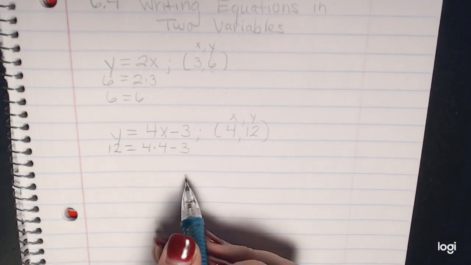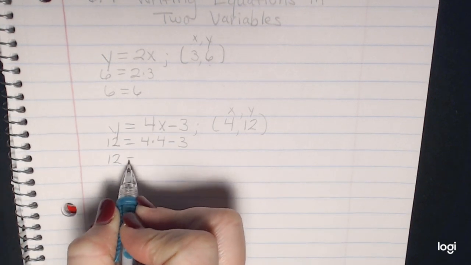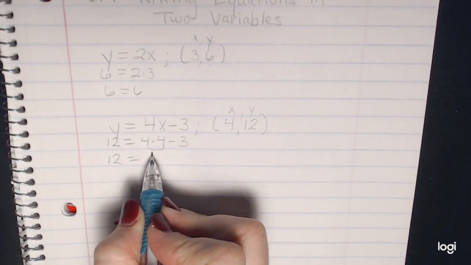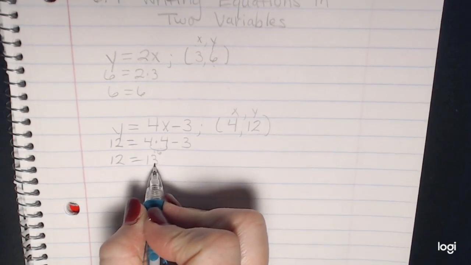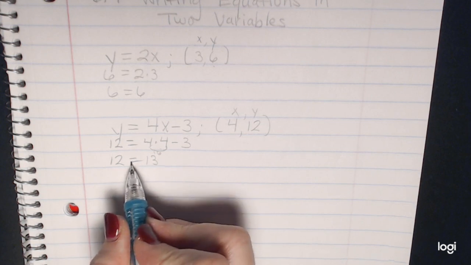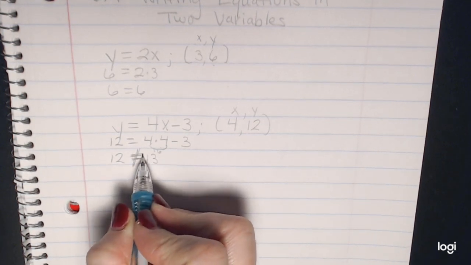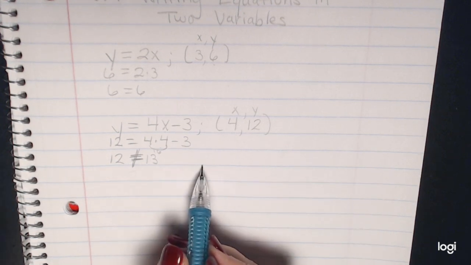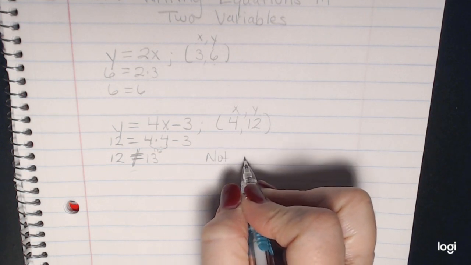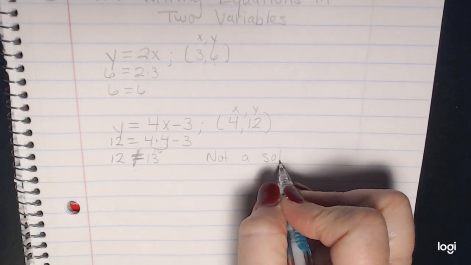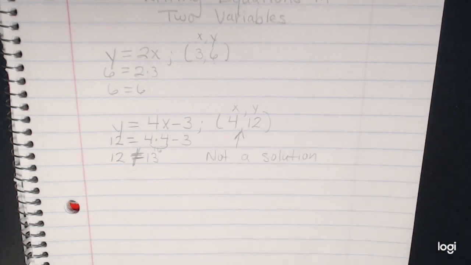So now we're going to simplify this equation. Over here we still have 12 equals 4 times 4, that's 16. 16 minus 3 happens to be 13. 12 equals 13. That is not correct, so we put does not equal. So this would not be a solution. So we could just kind of write here, not a solution. That ordered pair is not a solution.